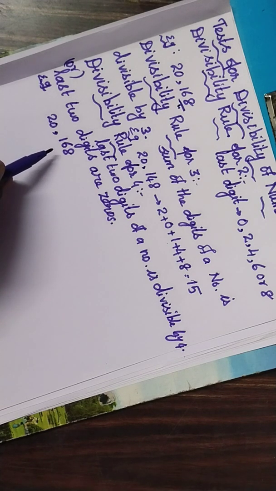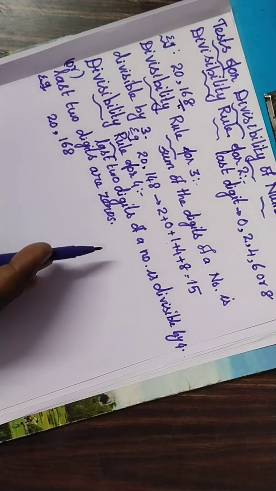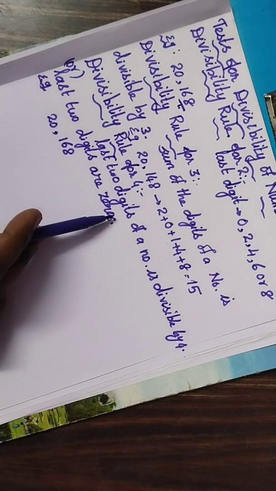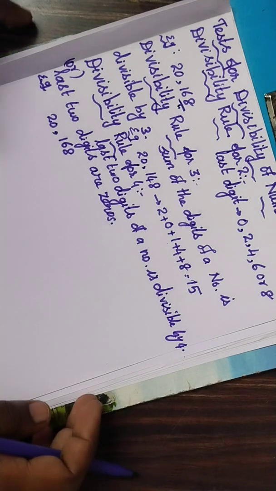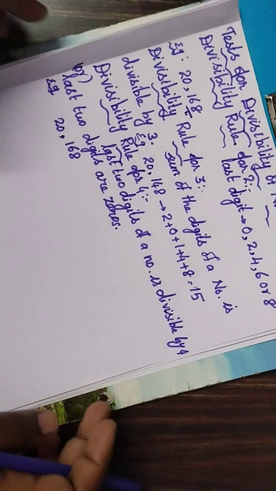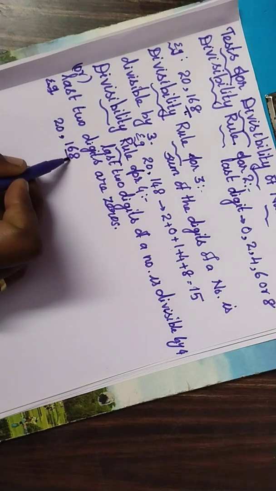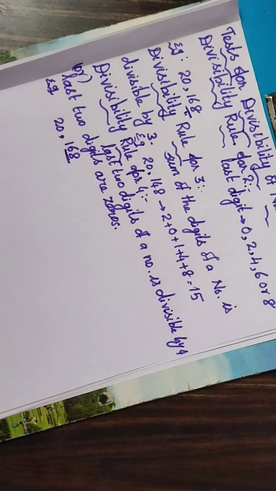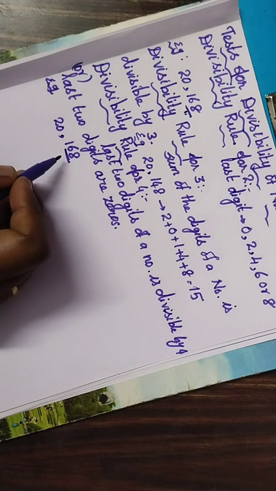So how can you check this one? First, the rule for divisibility by 4 is that the last 2 digits of the number are divisible by 4, otherwise the last 2 digits are 0. Then that number is divisible by 4. Here the last 2 digits are 6, 8, 68. Is 68 divisible by 4?